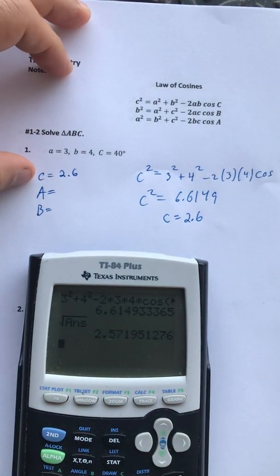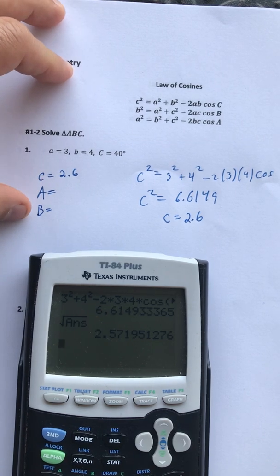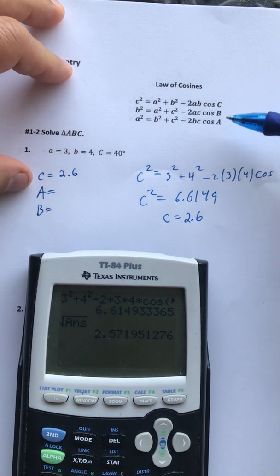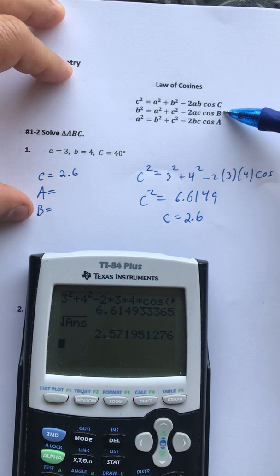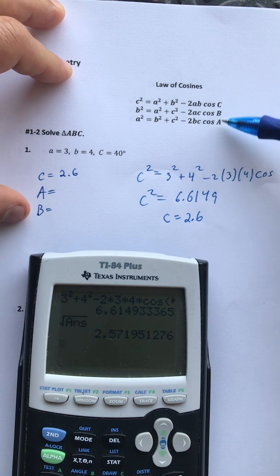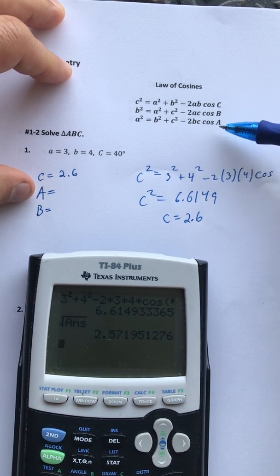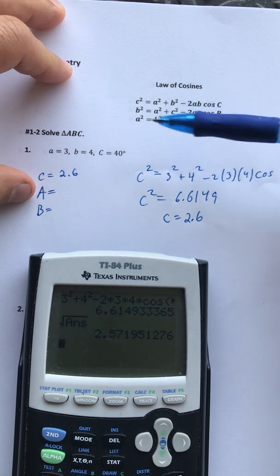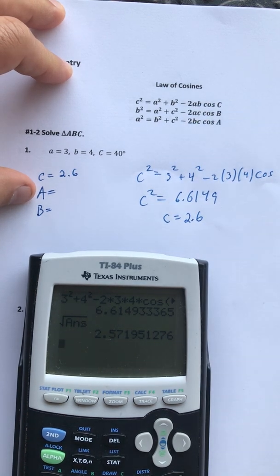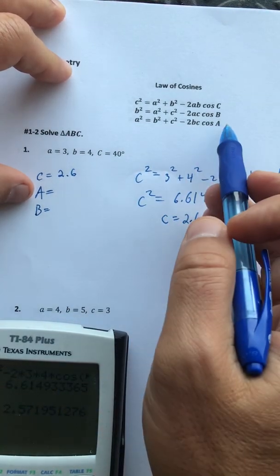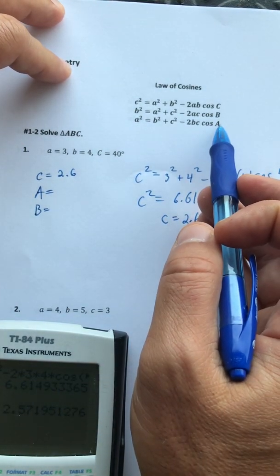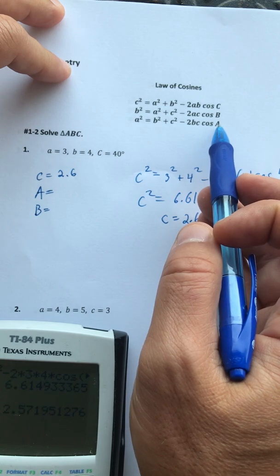All right, so now I need angle A and angle B. So to find angle A, it doesn't matter which one I pick first. If I'm going to find angle A, I'm going to use this formula here. If I'm going to find angle B, I'm going to use this formula here. Once I get either A or B, I'll know two angles. So then I can just add the two angles and subtract from 180 to get the third one. So now I'm going to use the bottom formula here to get angle A.